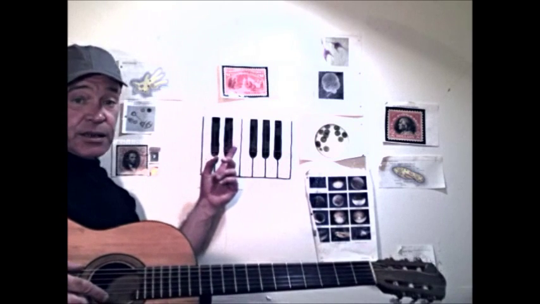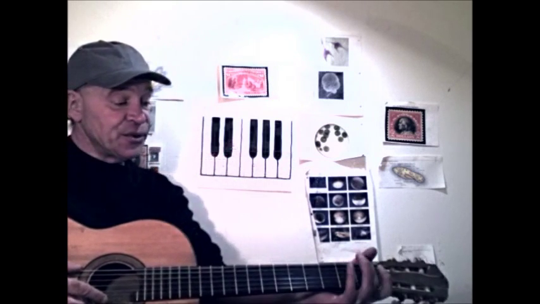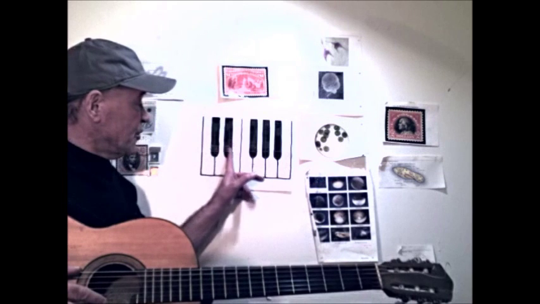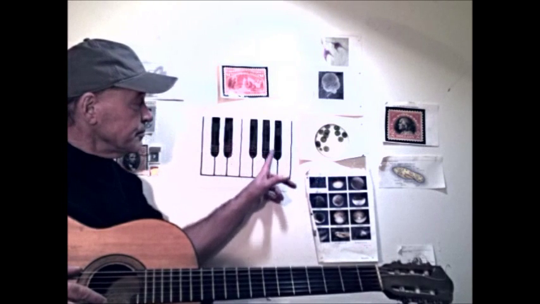And what you can do using this is, once you know the names of the strings, you're able to go ahead and use this to follow along and know all the names on each individual string.